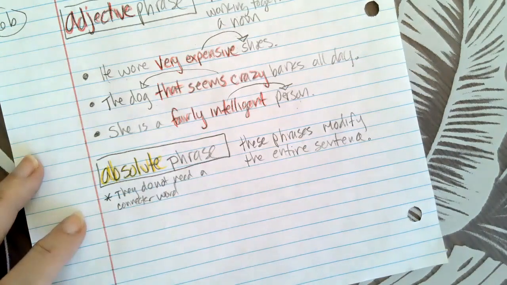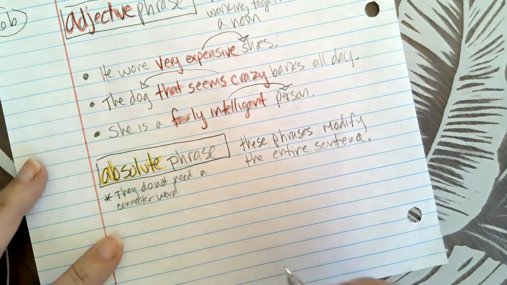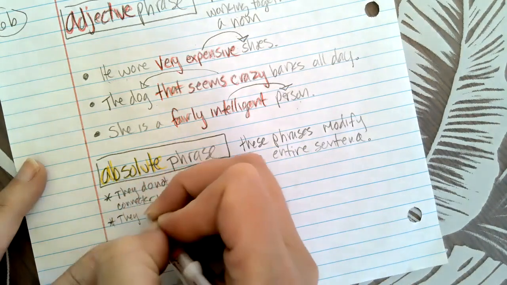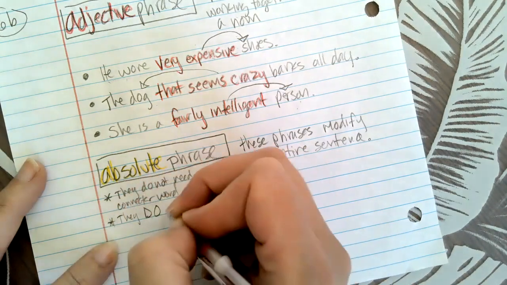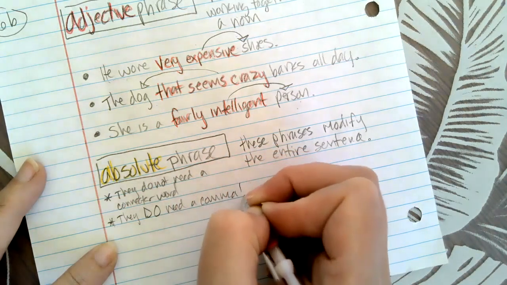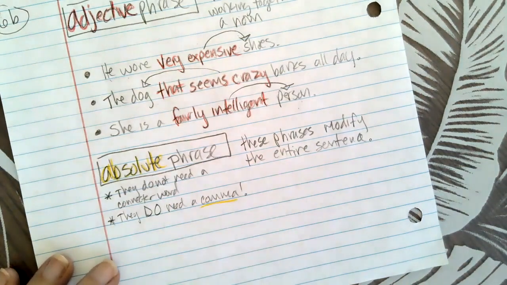That's one thing. They do not need a comma. They could have a comma, but they don't, or I'm sorry, they do. They have to have a comma. Silly me. So we'll do big, need a comma. And let's go ahead and underline comma here.